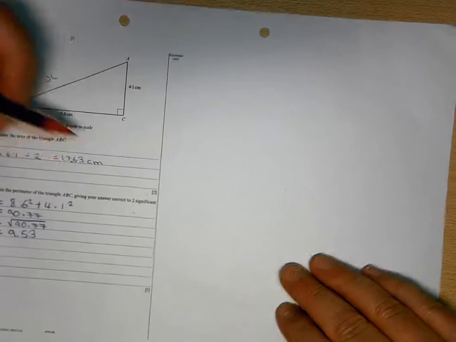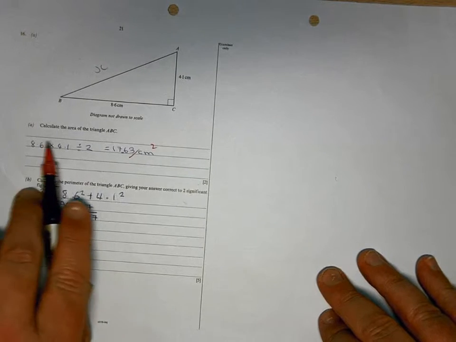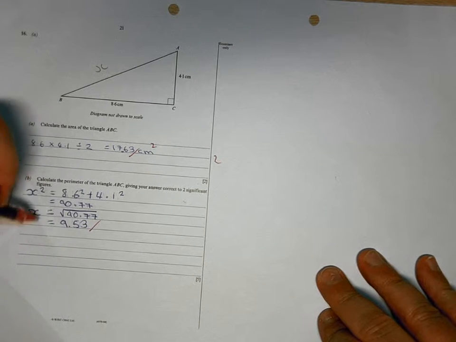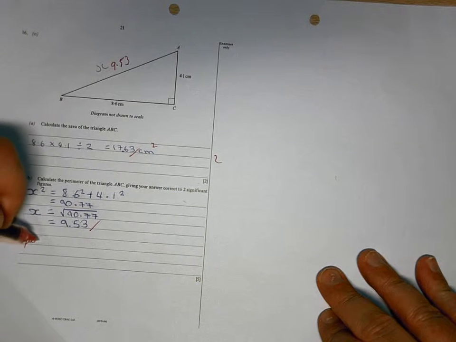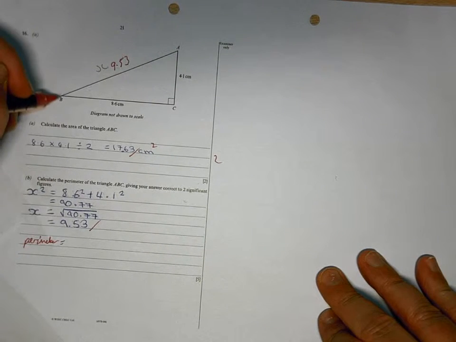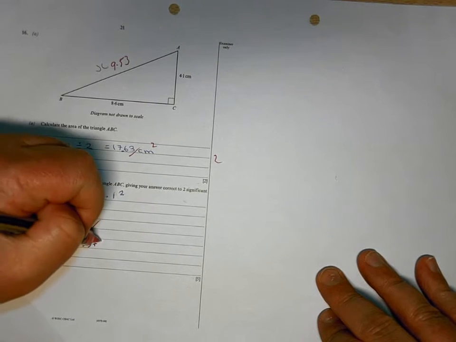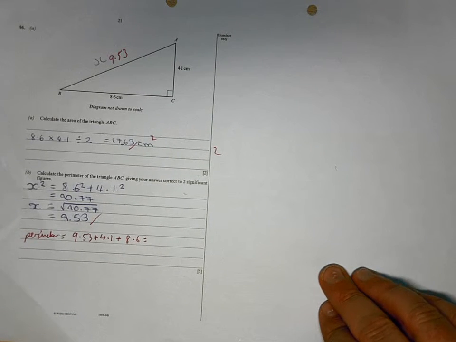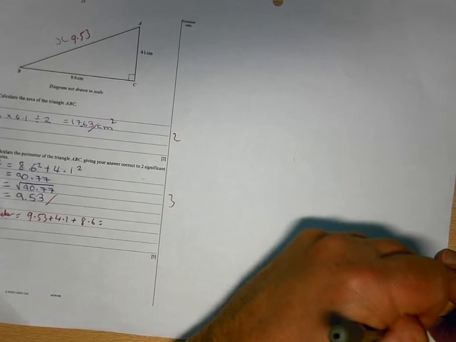That is correct for the area. The units are centimetres squared for area. It doesn't matter in this case because it's not asking you for that, so you'll get the 2 marks. 9.5 is that distance there. So for the perimeter, you've then got to add the total distance around the shape. So you have to do 9.53 plus 4.1 plus 8.6 and work out what that is. But there are 3 marks for actually working out Pythagoras, so that's good. 5 marks on the last question, well done.